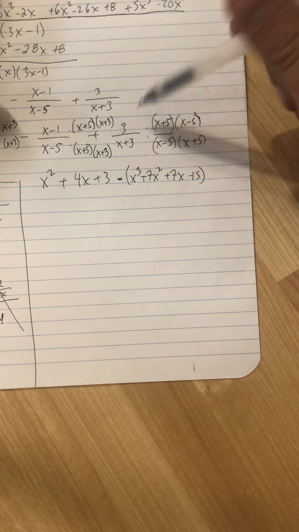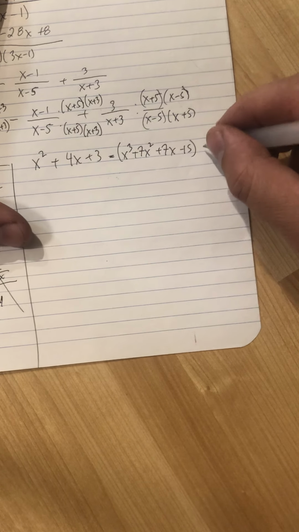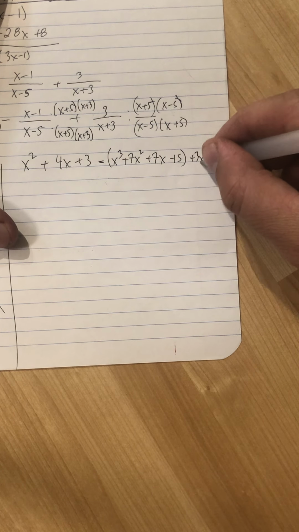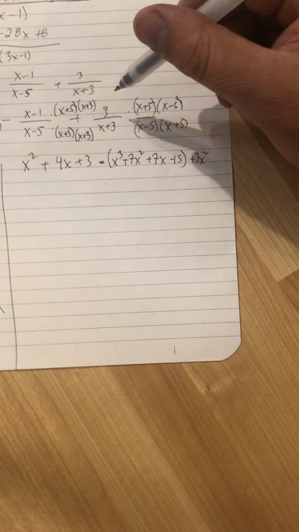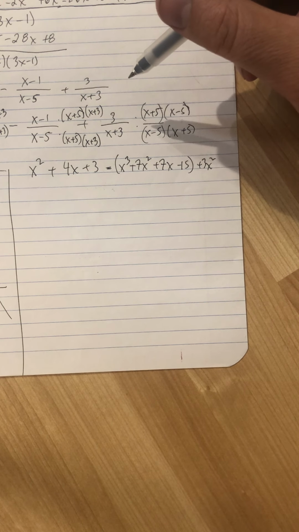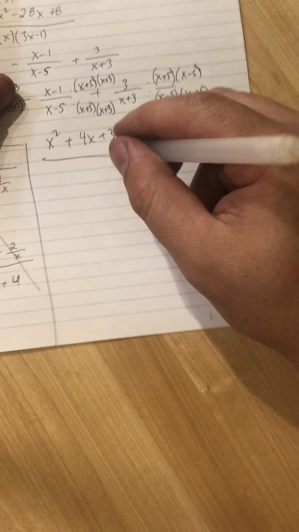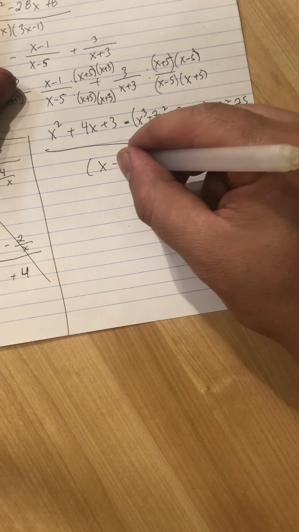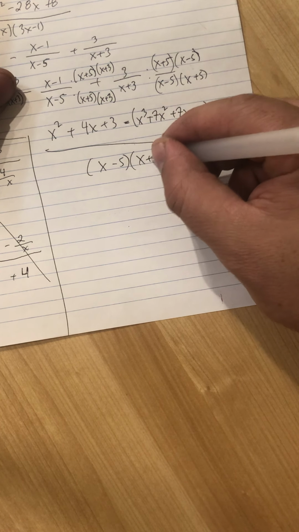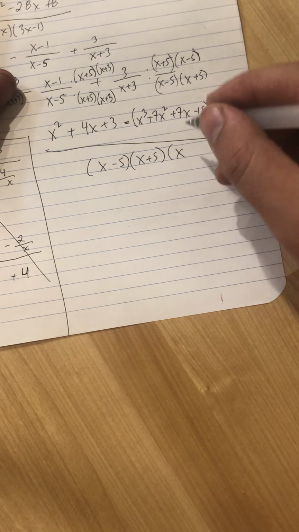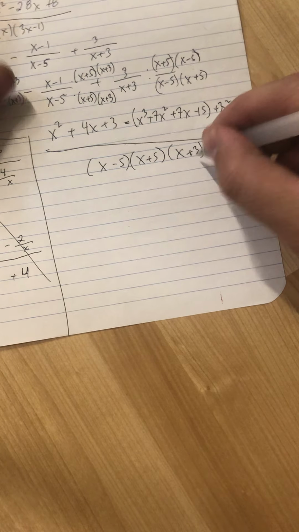So 3 times x squared is going to give me 3x squared. And then 3 times negative 25 is going to give me negative 75. And this is going to be all over x minus 5, x plus 5, and x plus 3.